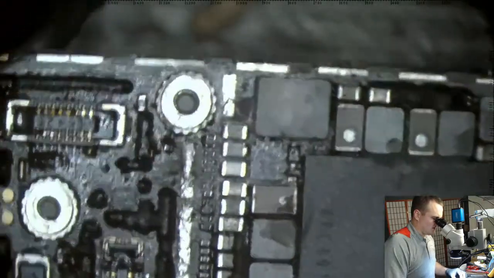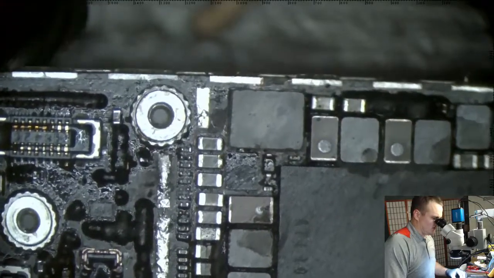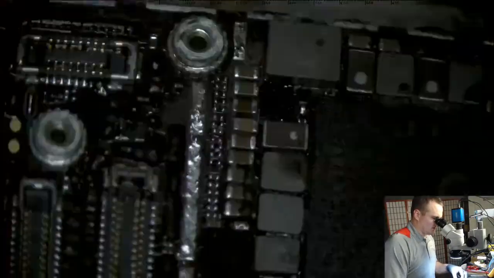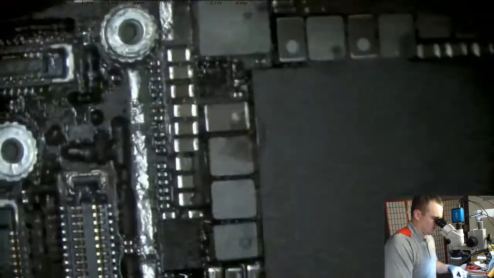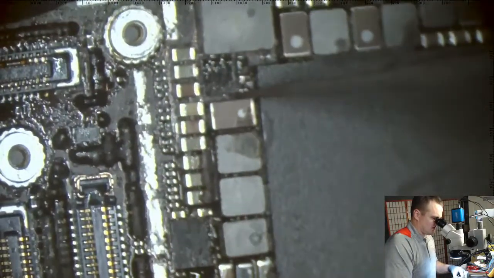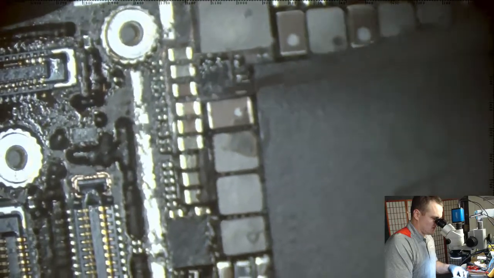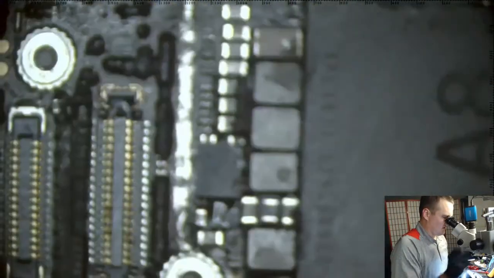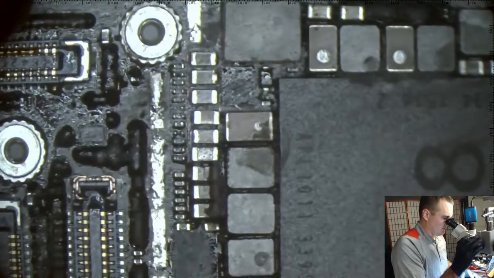Okay, so there is our new shiny backlight circuit. So all we gotta do next is turn the phone back on and revel in the glory of a properly repaired circuit.